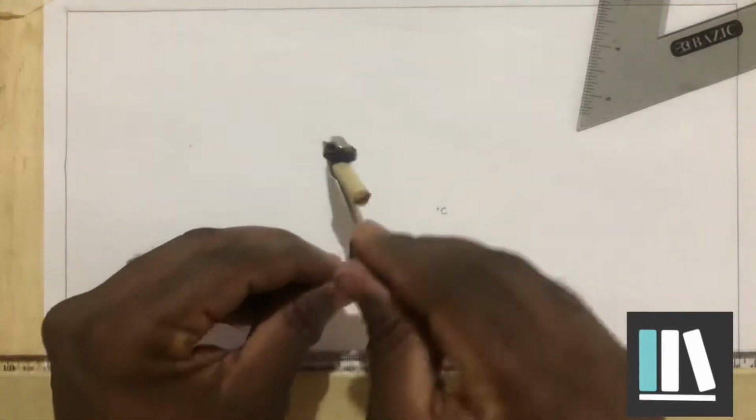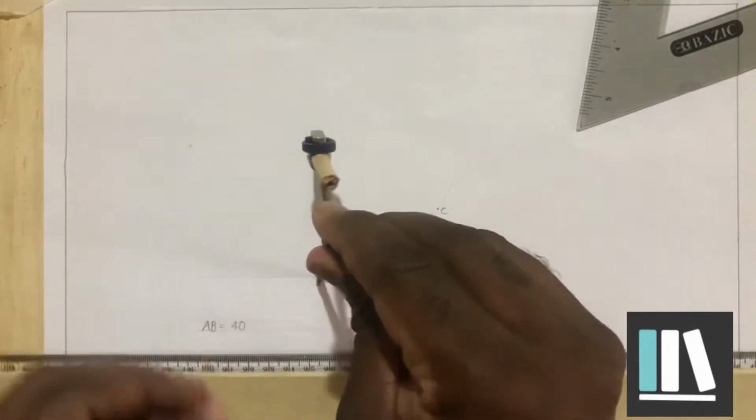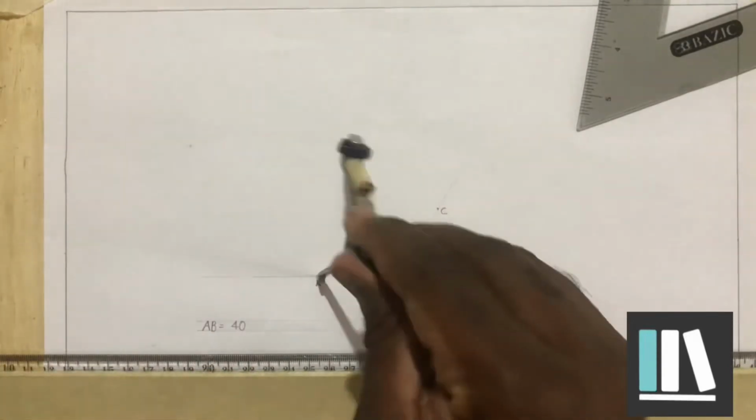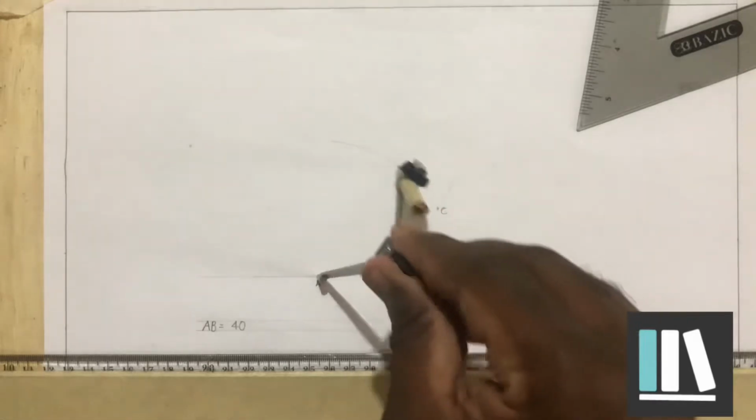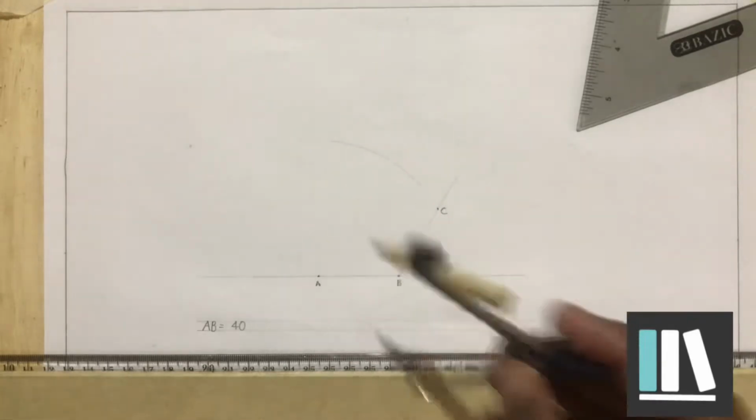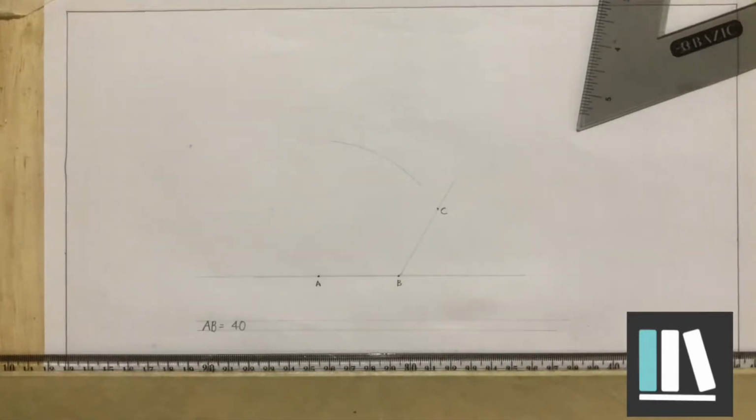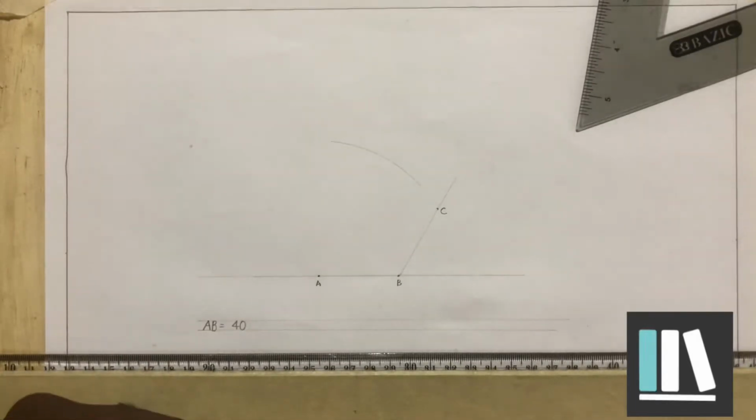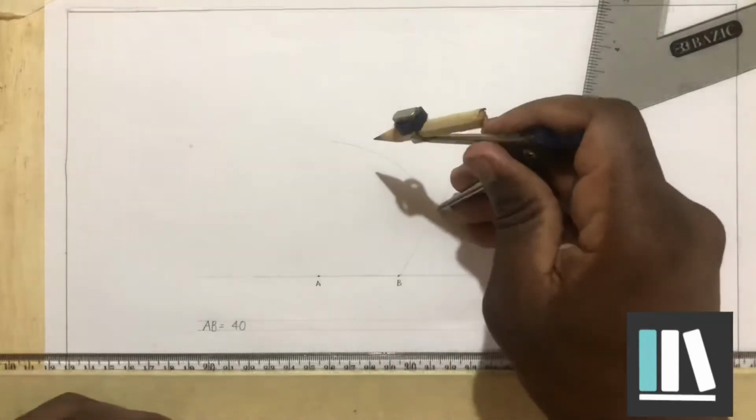So line AD, I've opened my compass to 70 millimeters. So line AD is 70. And then line CD will be 50 millimeters.